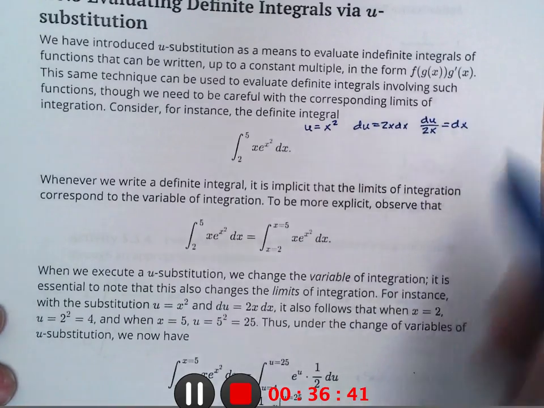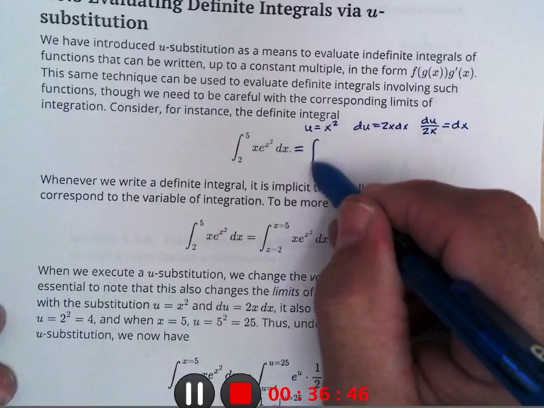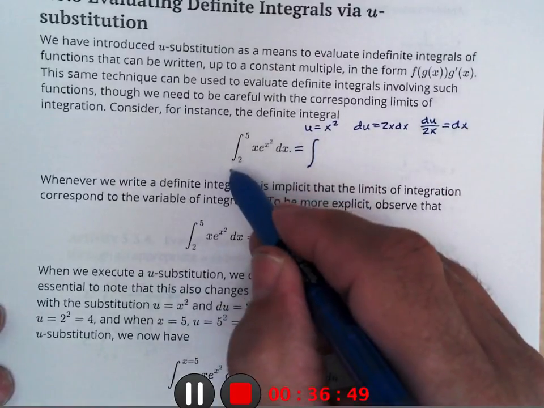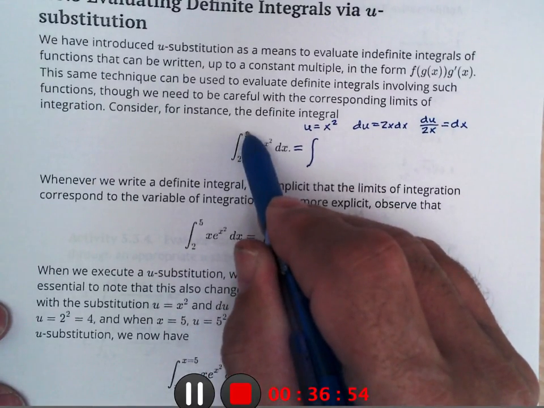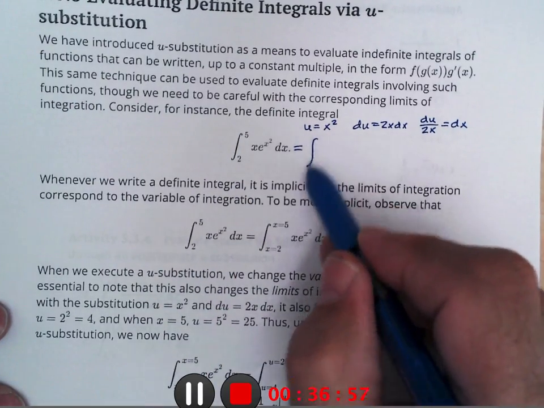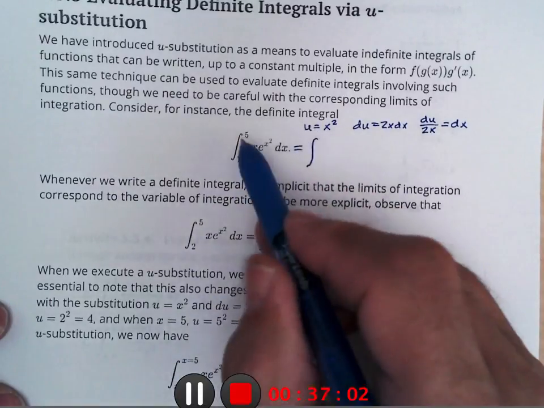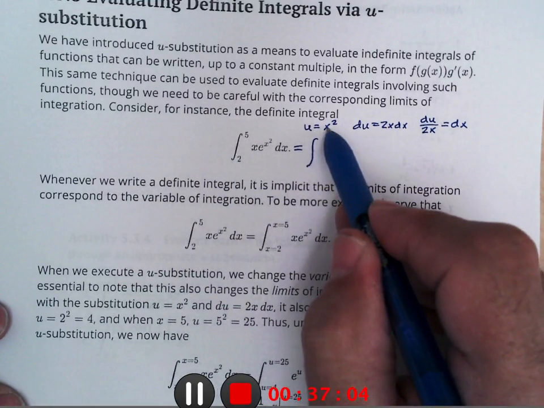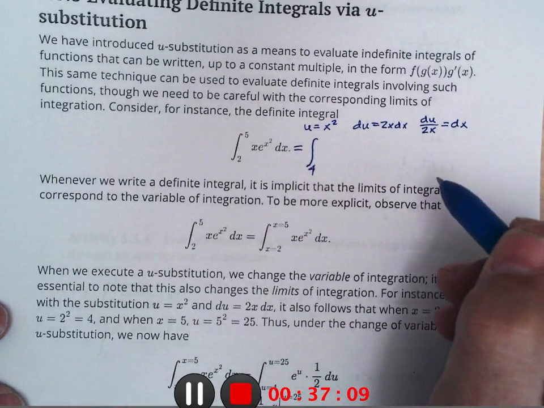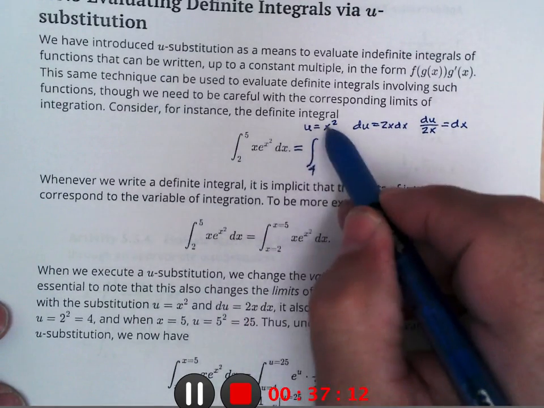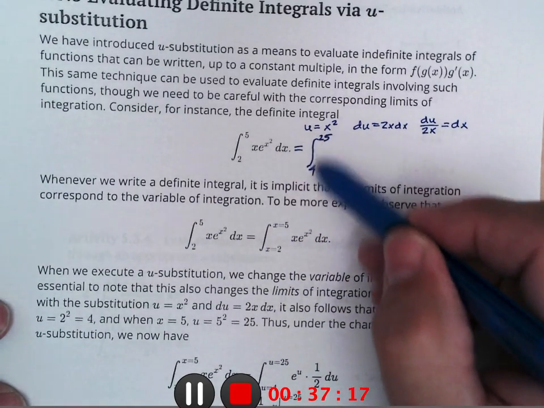So this would become, and here's where it gets a little different, still the antiderivative, but it's between 2 and 5 for the variable x. But what will it be if we're doing u? If our variable's u, when x is 2, u would be 2 squared, which is 4. And for x equal 5, u would be 25. So if we're changing to a new variable, the limits change.